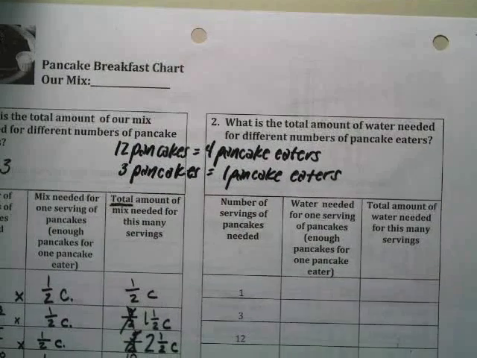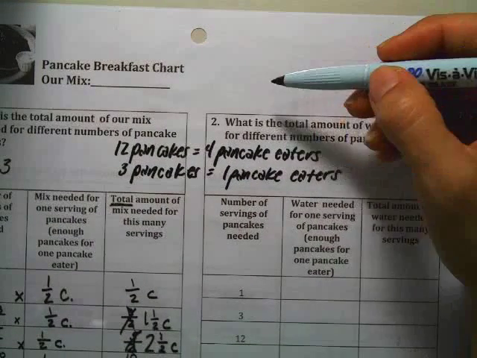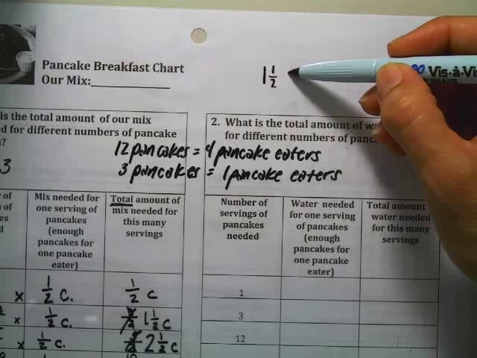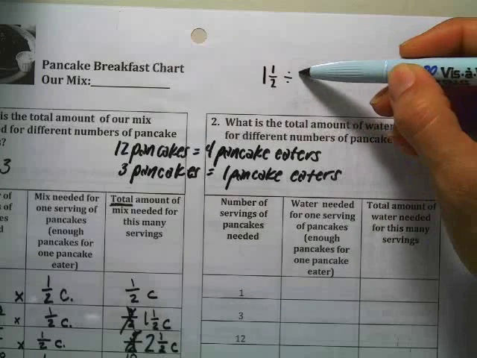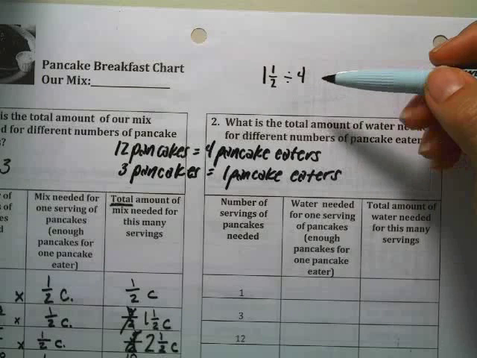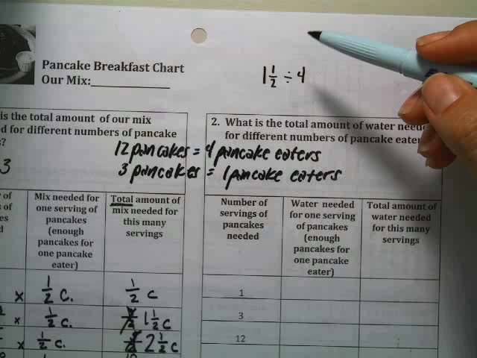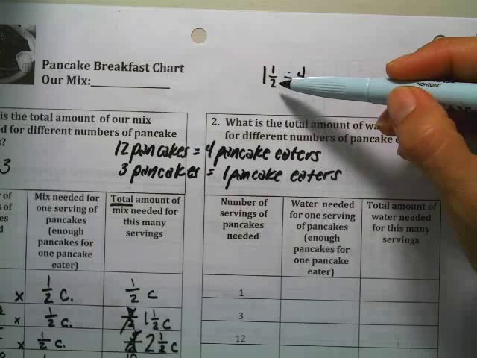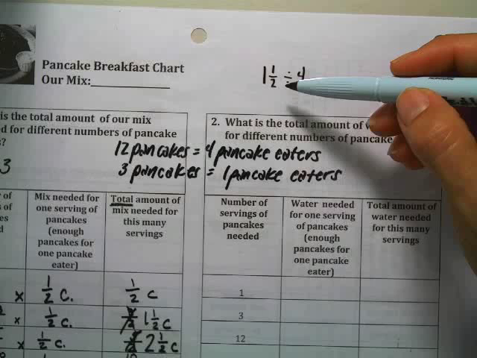So first, I'm just going to write out the problem. I'm going to have to take 1.5 cups of water, and I'm going to have to divide that by 4. Well, right away, I know that I need to change this mixed number into an improper fraction because it's a little bit easier to work with.